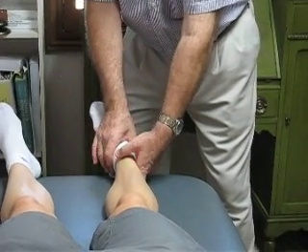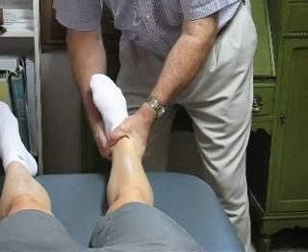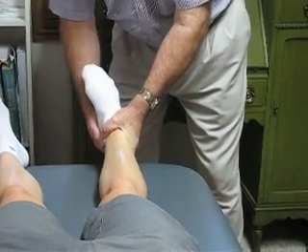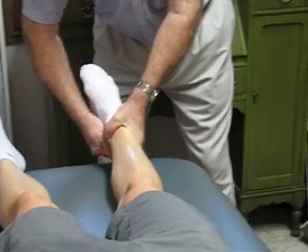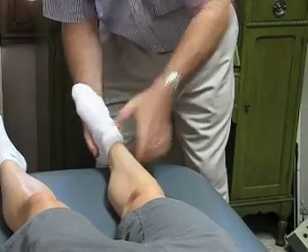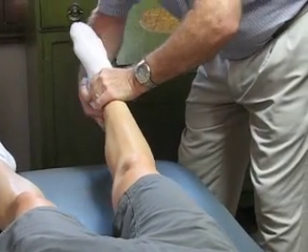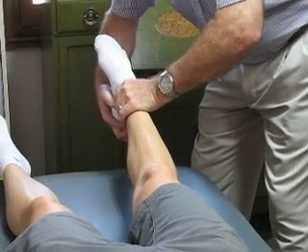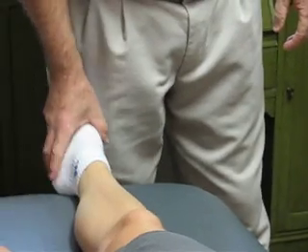talocalcaneal articulation, the subtalar joint gets very restricted. So she has minimal motion. I cannot evert it much, I cannot invert it much, I cannot abduct it, I cannot adduct it. And if I block ankle motion by squeezing the malleoli, that is so minimal. So I believe that we can restore that motion.